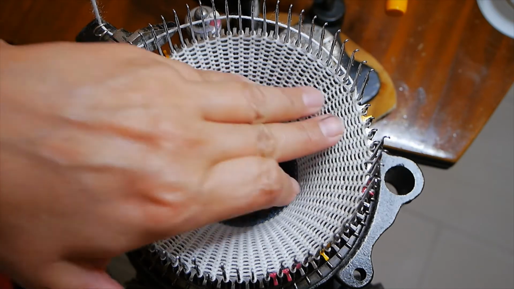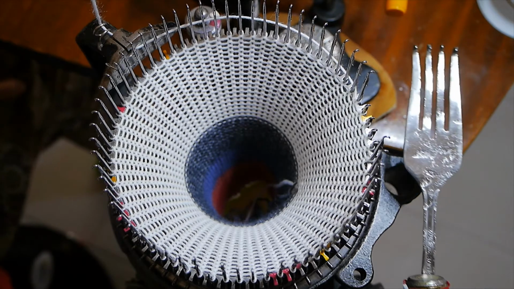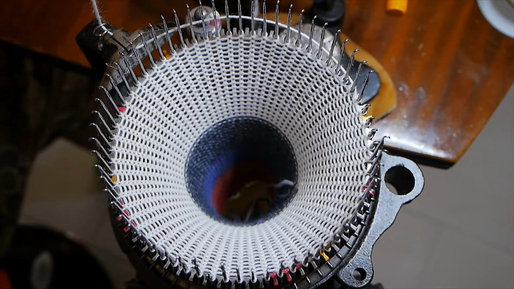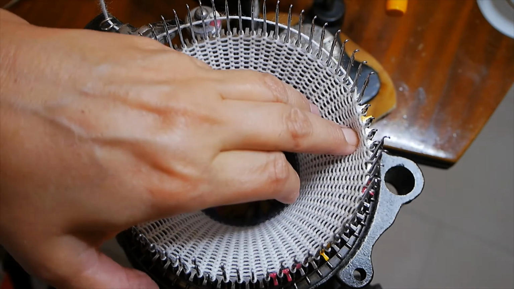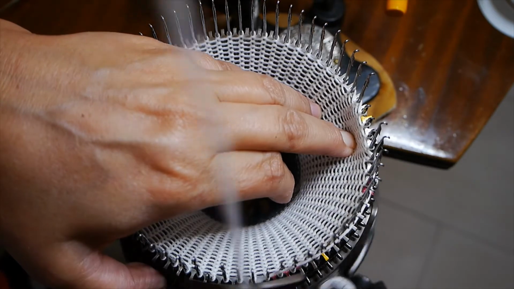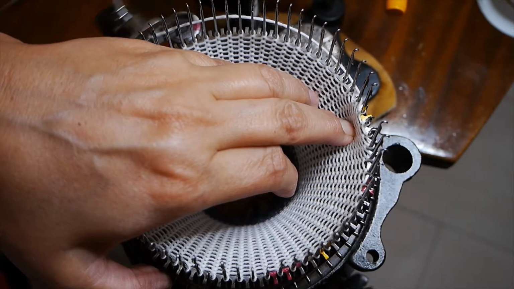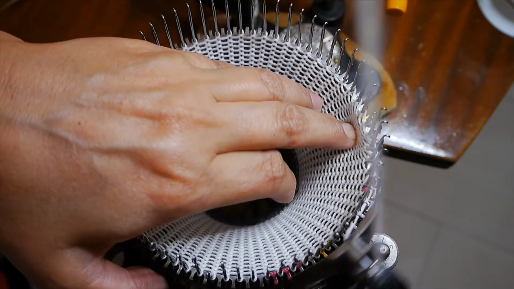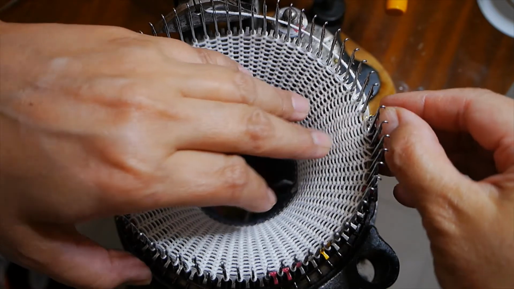So the trick is to hold these 7 stitches down either with your hand or a heel fork. So we'll use this heel fork later. So I'm going to knit these 3. Just use your finger to push it down. Okay, this is really tricky. Did it knit? Yeah.